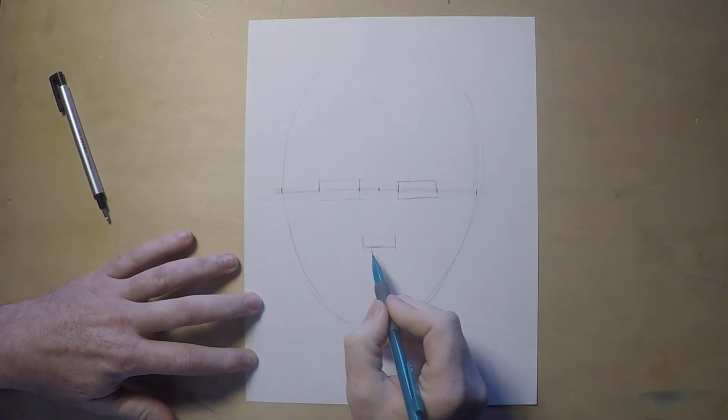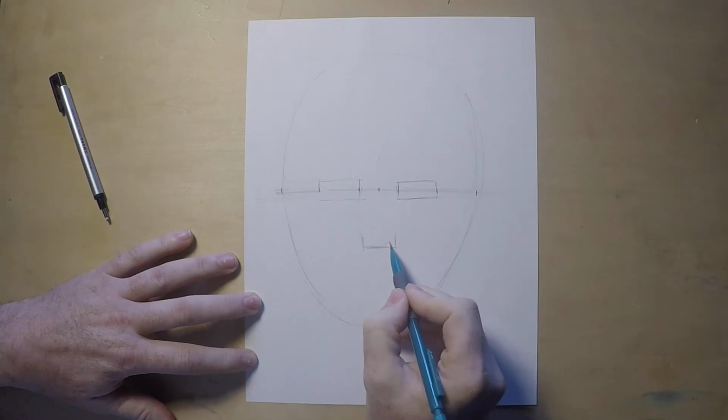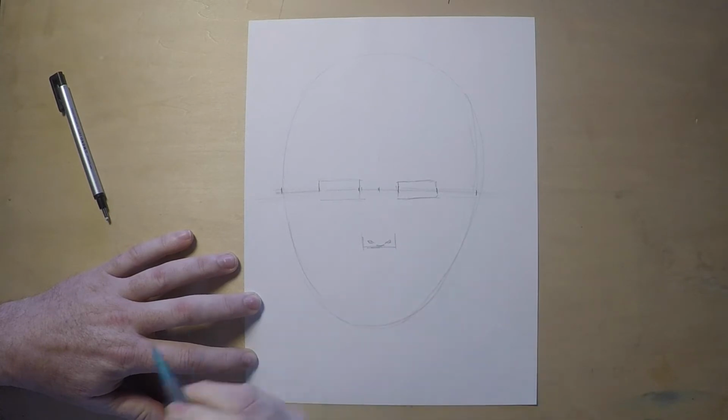Now again, remember, this is the bottom of the nose. So the nostrils actually are going to come up higher into here. This is the bottom of the septum, and you'll go from there.